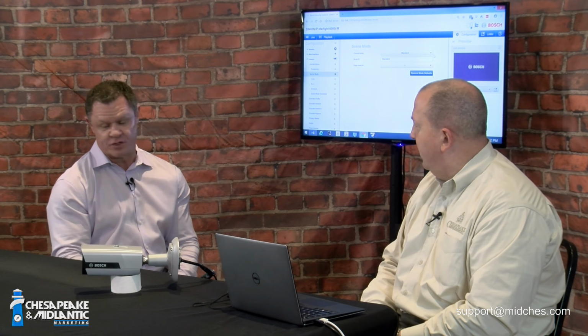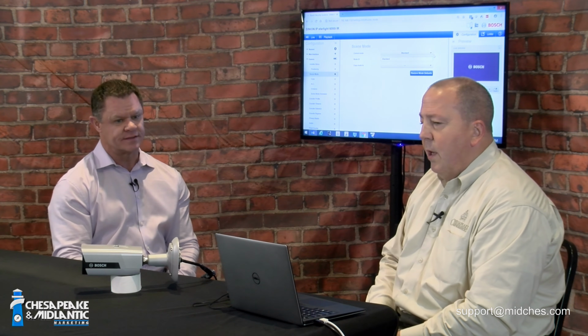One thing is these are features that are available in setup of the camera, so it doesn't matter what VMS you're using. This is all stuff that can be set up in the camera via the web browser or using Bosch Configuration Manager. So again, agnostic to a VMS. That's a very good point. A function of the camera. Correct.